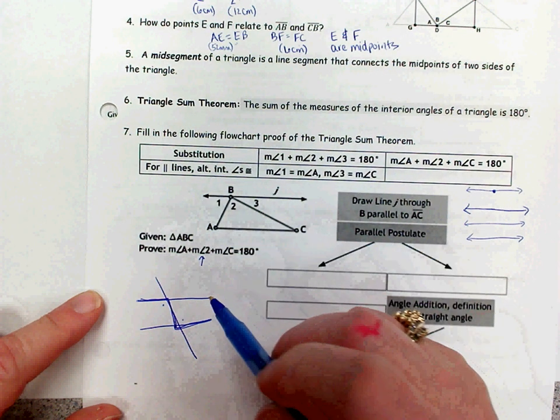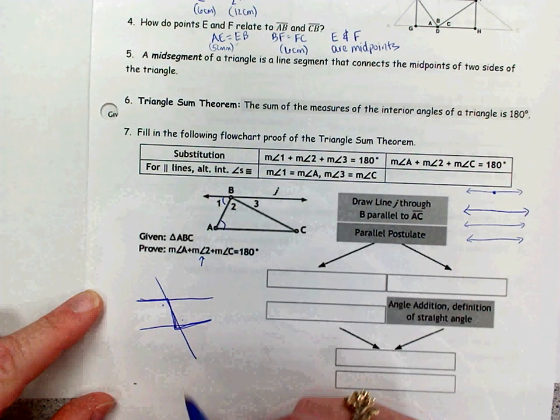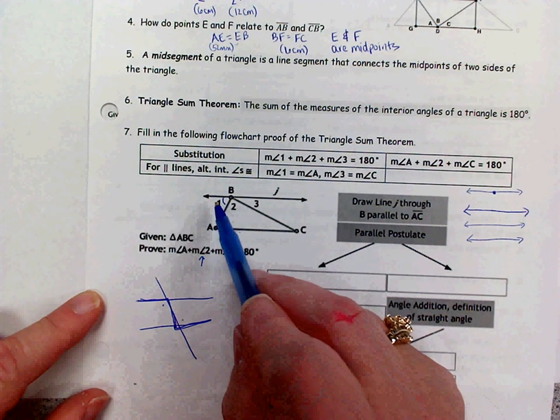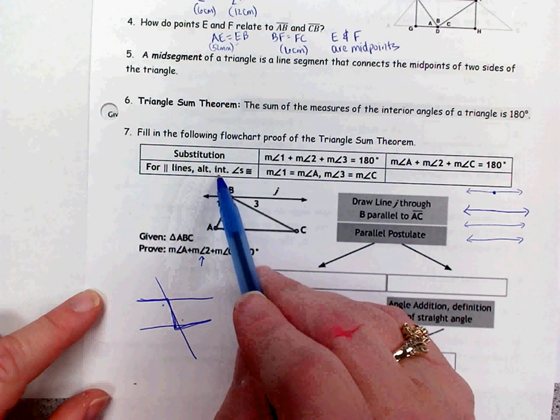are the alternate interior. They're angle 1 and angle A. You see that Z shape there. So we know the measure of angle 1 has to equal the measure of angle A because for parallel lines, the alternate interior angles are always congruent.